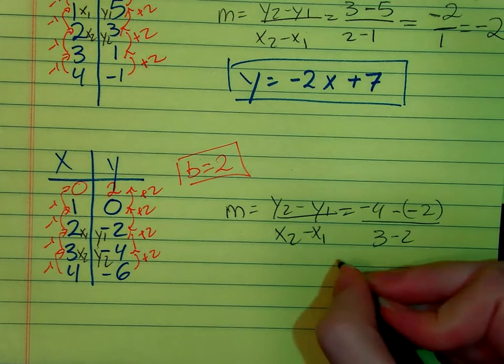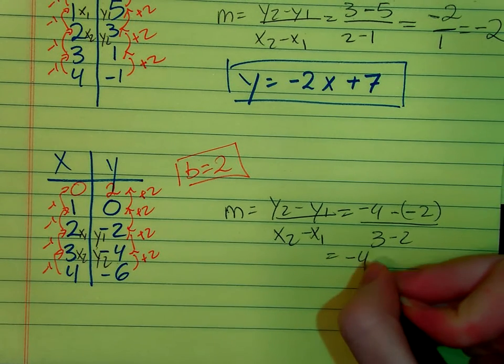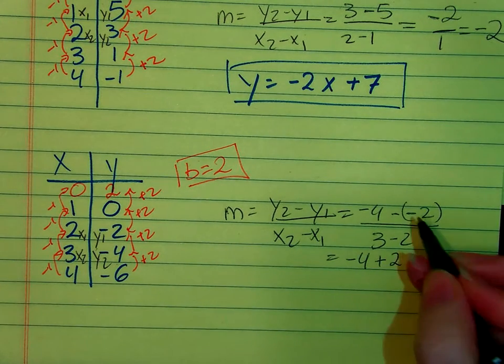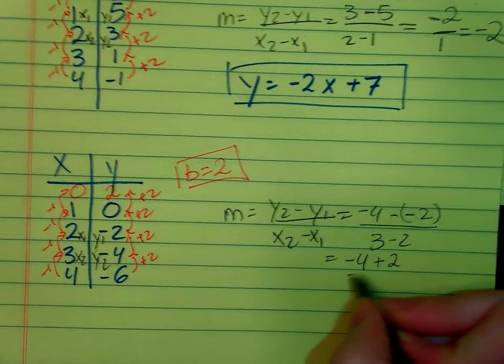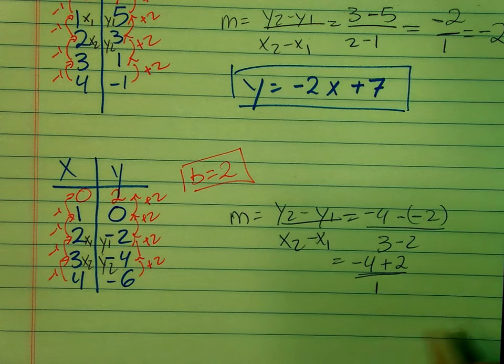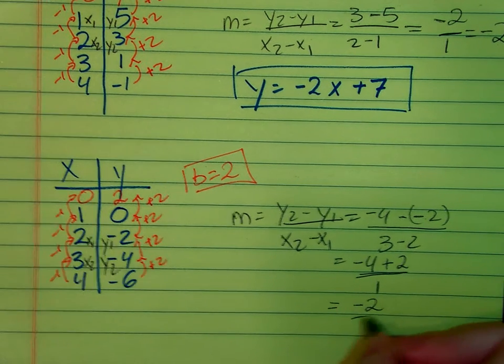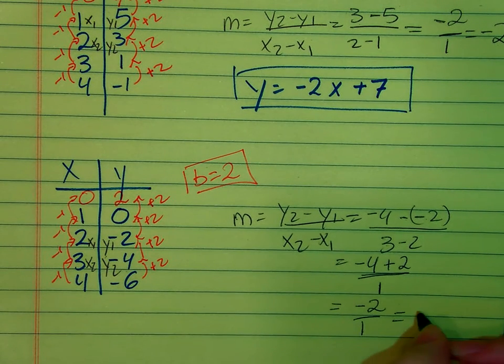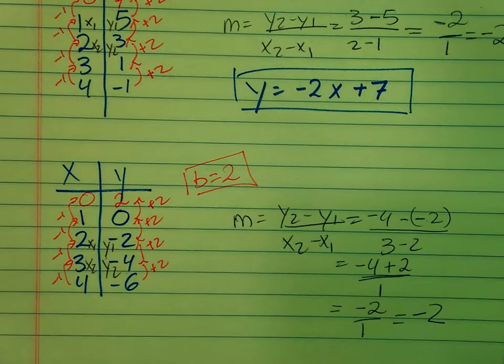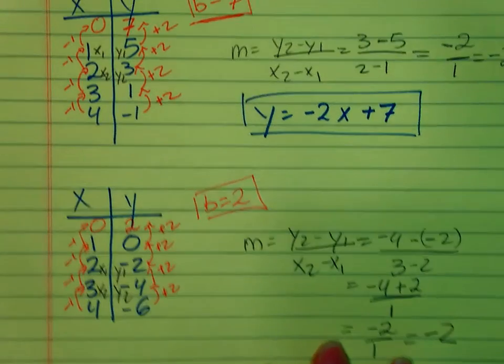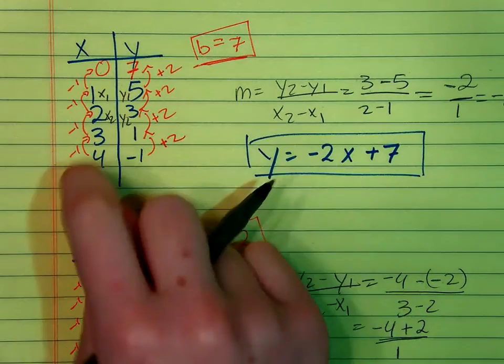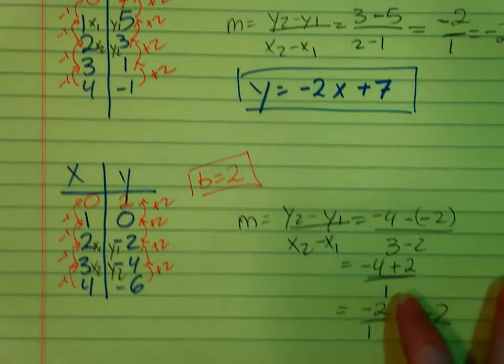Negative 4 minus negative 2, if you remember from middle school, that becomes negative 4 plus 2, because we're subtracting a negative, over 3 minus 2 is just 1. Negative 4 plus 2, that gives me negative 2 divided by 1. That is just negative 2. And that self-check of, well, if it's opposite directions, it should give me a negative slope, still works out.